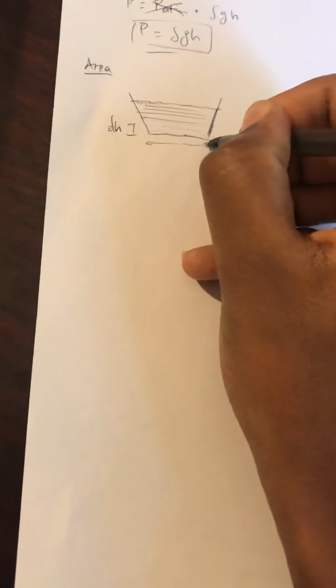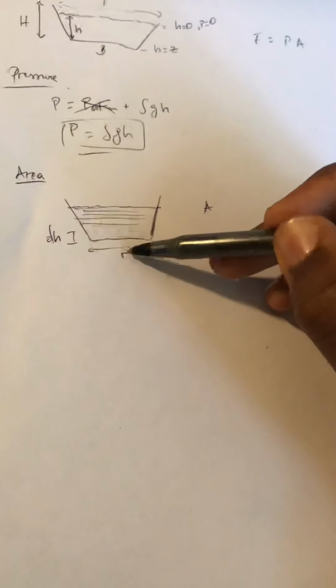Okay, with each slice having a height of dh and some width r. Okay, let's call this bottom here r. So we can say that the area is equal to width times height, all r times dh. But the one thing we have to keep in mind is, since this is a trapezoid, as you go up the dam, the width of our slices is actually increasing.